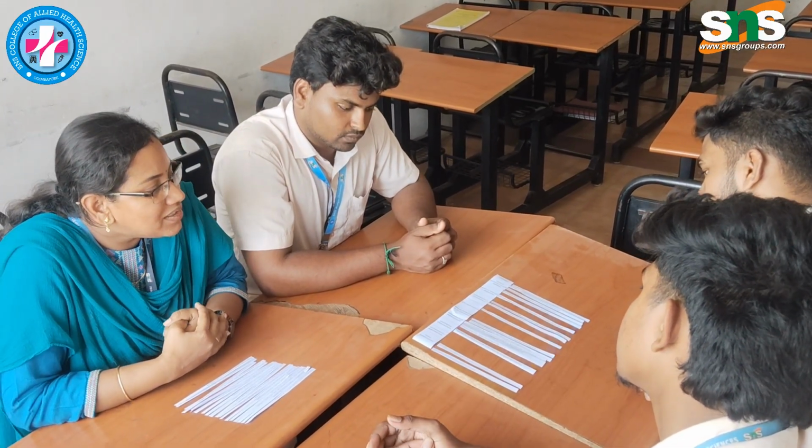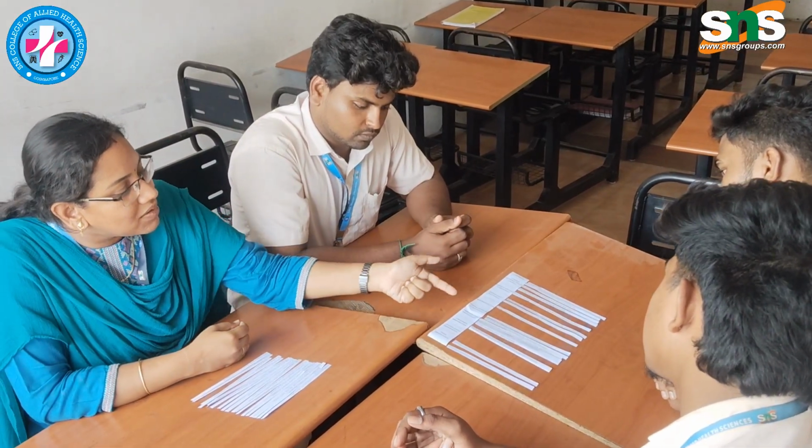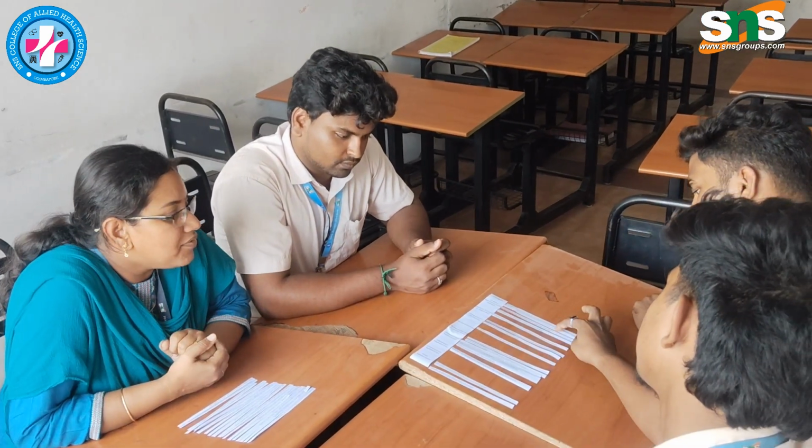So how come this comes under patient identification? The documents are this one. It has to be completed. Final verification. Take this and place in final verification.